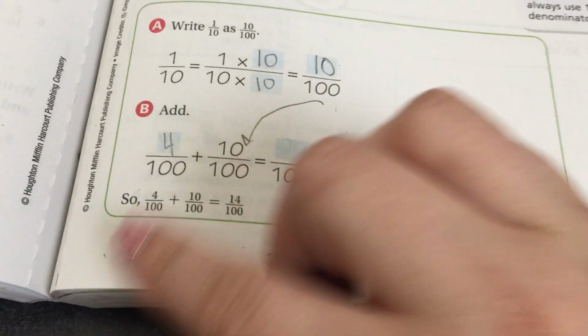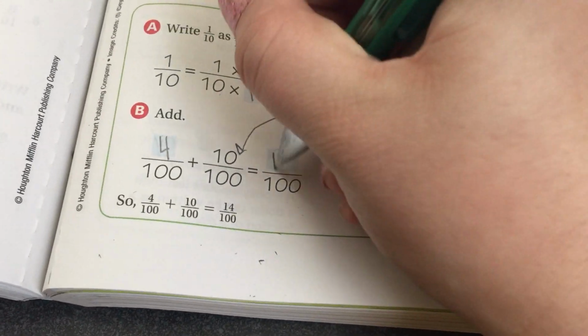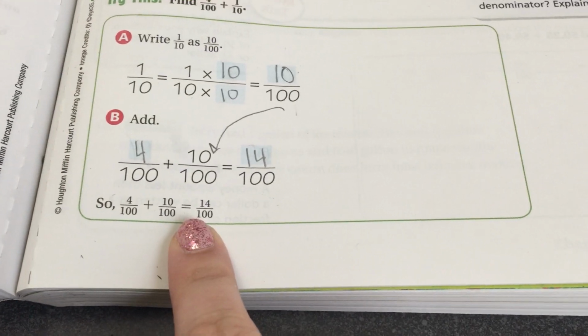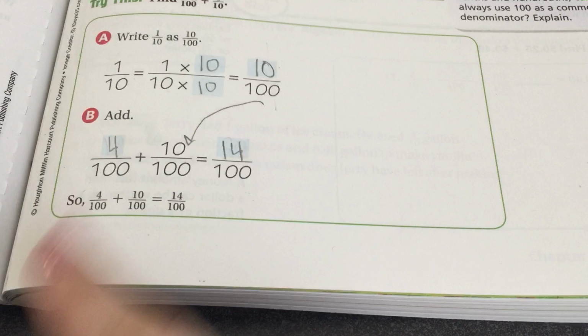So then we add those together. 4 plus 10 is 14. Sorry about that, guys. And then they write it out here for you too. So that was kind of weird, but yeah. So basically you're trying to change them so they have the same denominator so you can actually add them, because you can't add them until they have the same denominator.